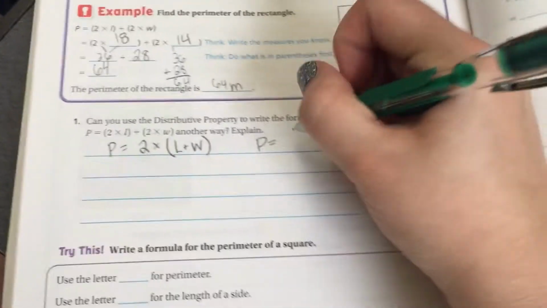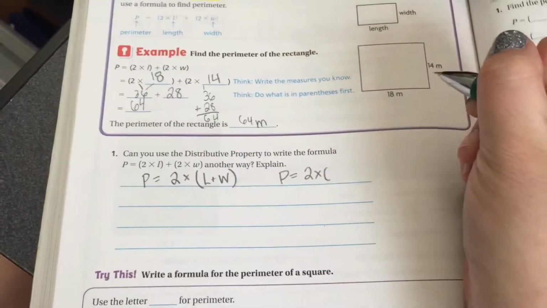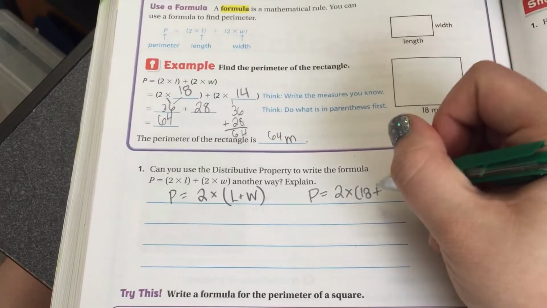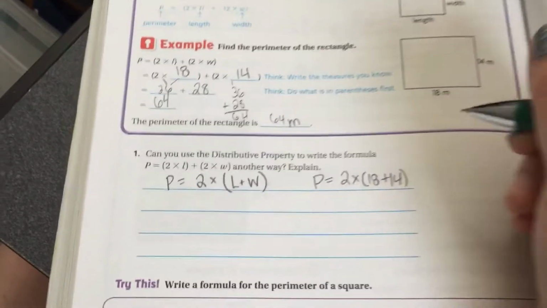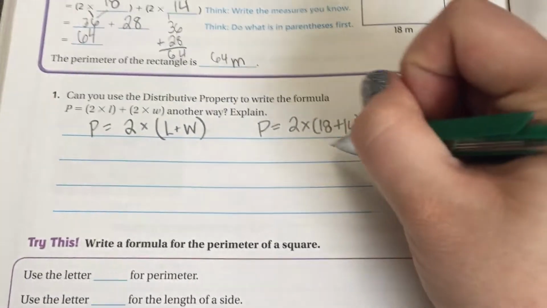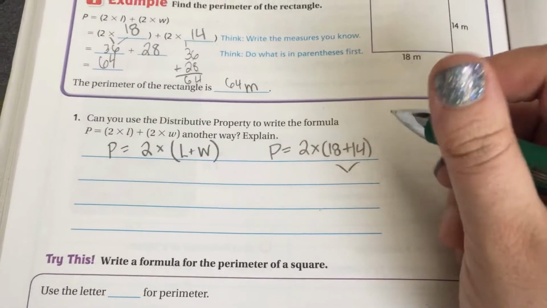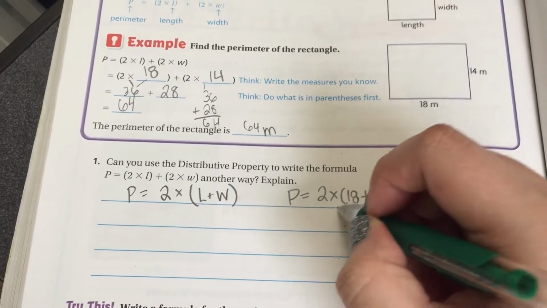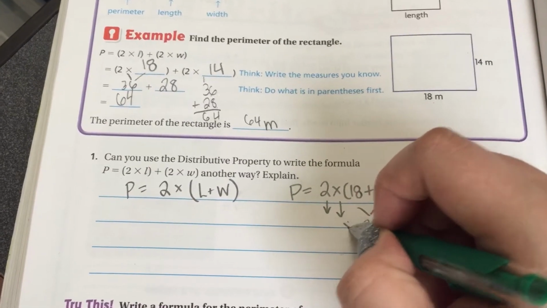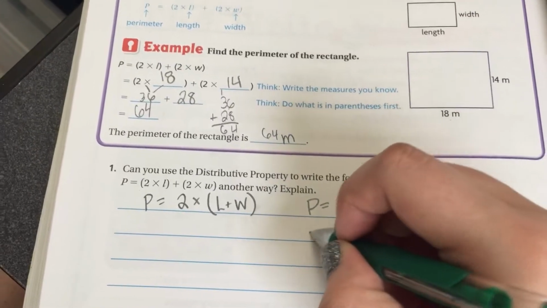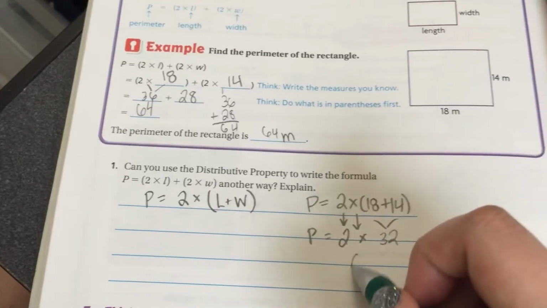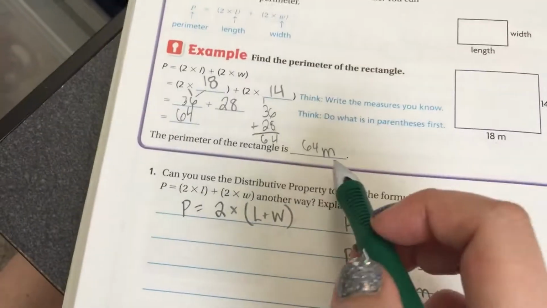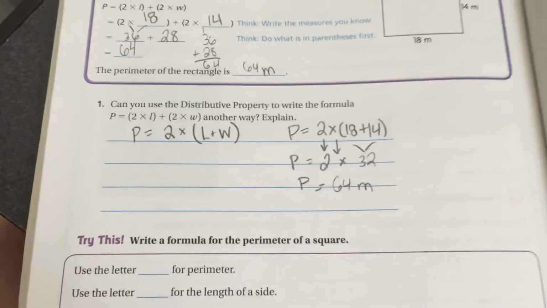So we've got P equals 2 times the length, which is 18, plus the width, which is 14. Solve that. 18 plus 14 is 32. Then you drop down the stuff you haven't used yet. 2 times 32 is 64. So you get to the same answer as that. It's just a different way to write it.